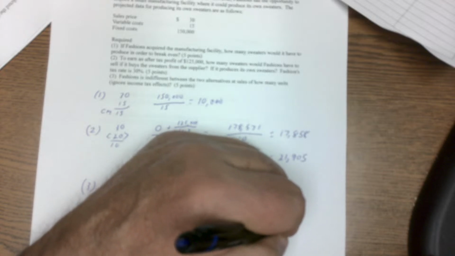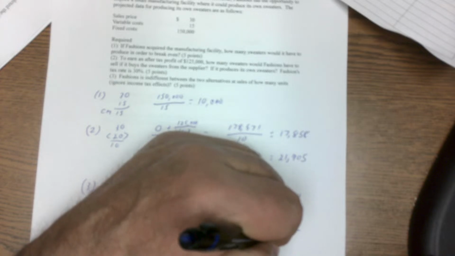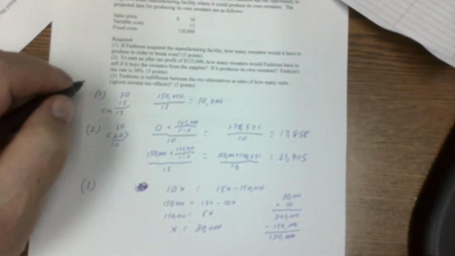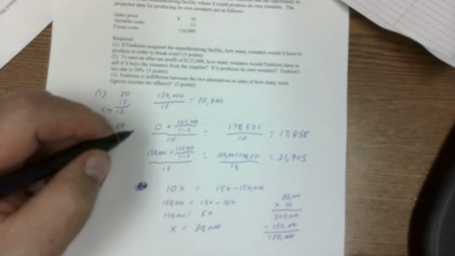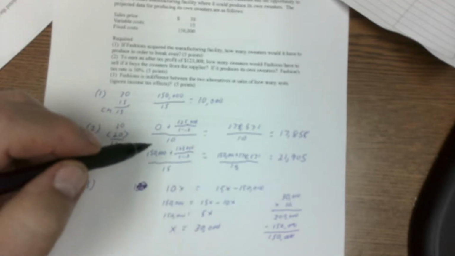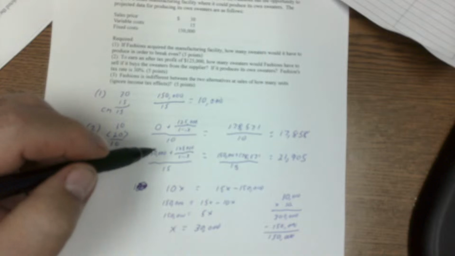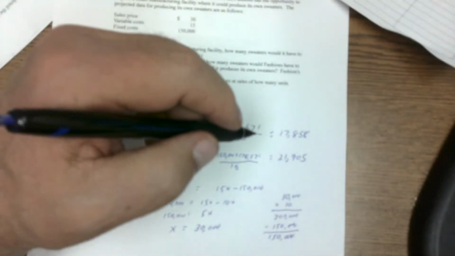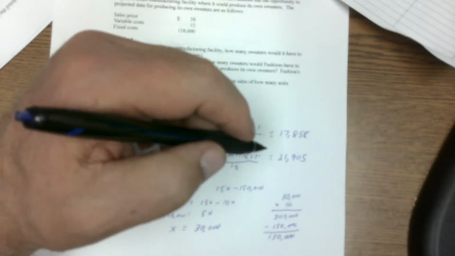Minus 150,000 equals 150. Oh, I did that right. I put the 15 at, yeah, no, that was right. So that's 150,000 there. And then I would have 30,000.